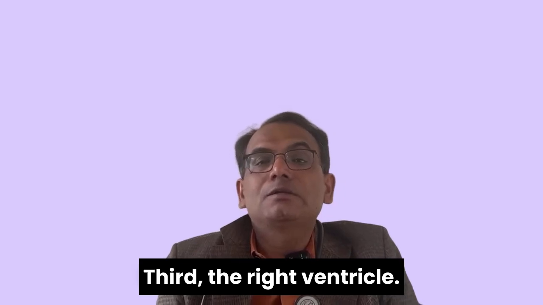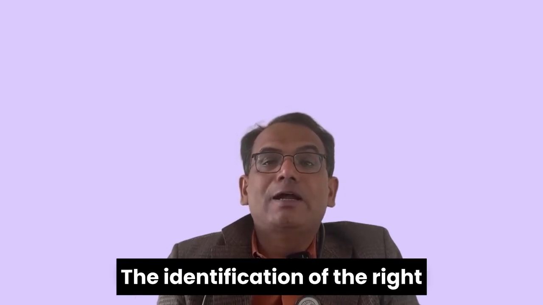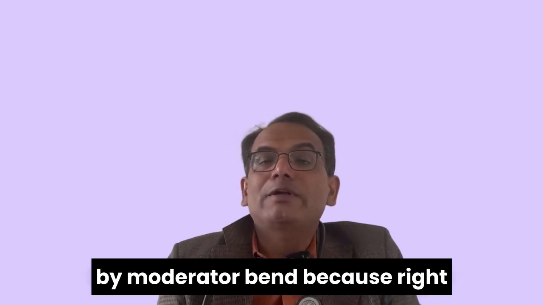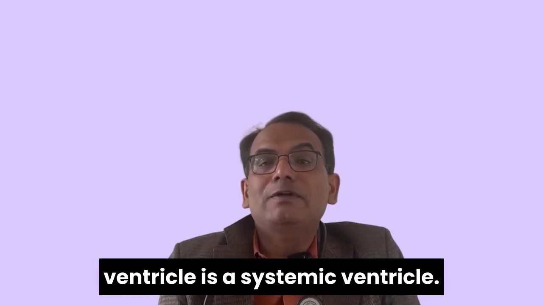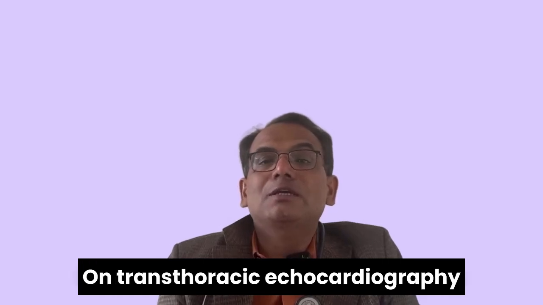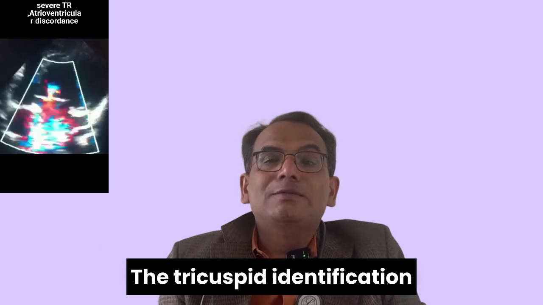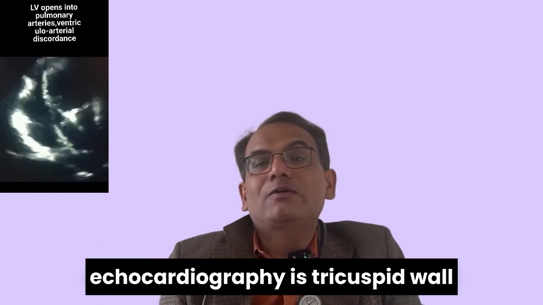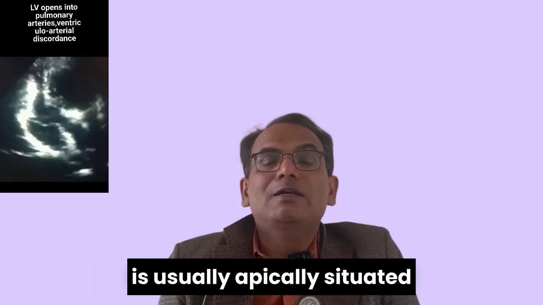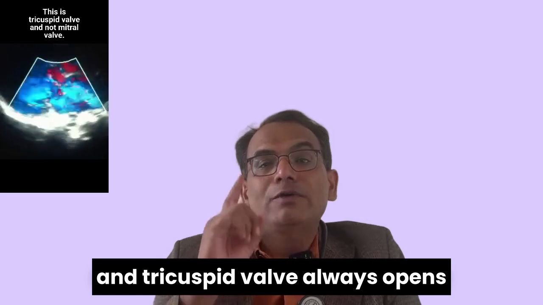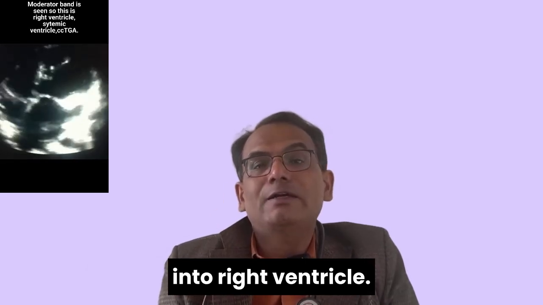Third, the identification of the right ventricle in echocardiography is by the moderator band. Because the right ventricle is a systemic ventricle, on transthoracic echocardiography you can see the right ventricle on the right side of the screen. The tricuspid valve is usually apically situated, and the tricuspid valve always opens into the right ventricle.